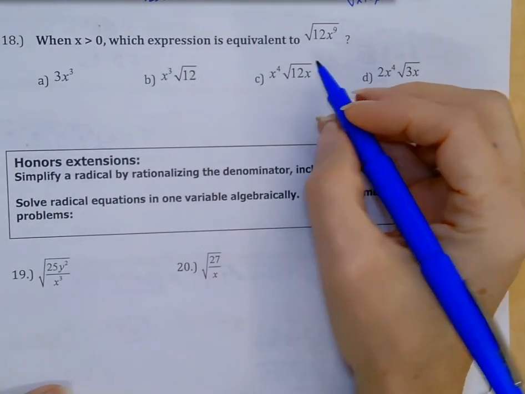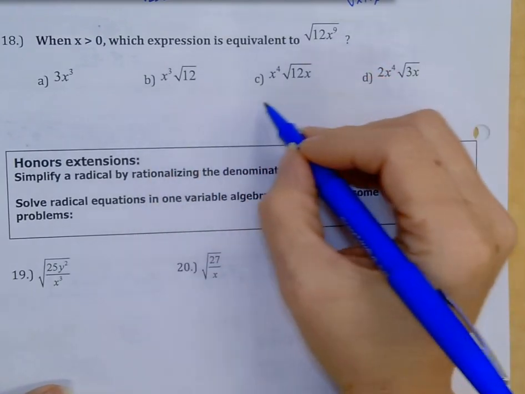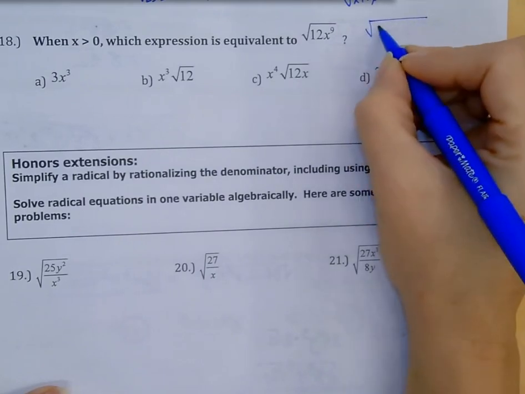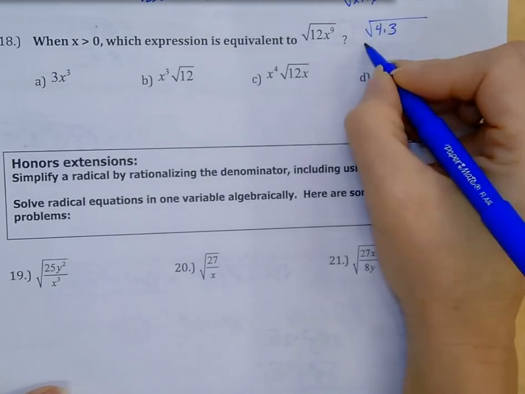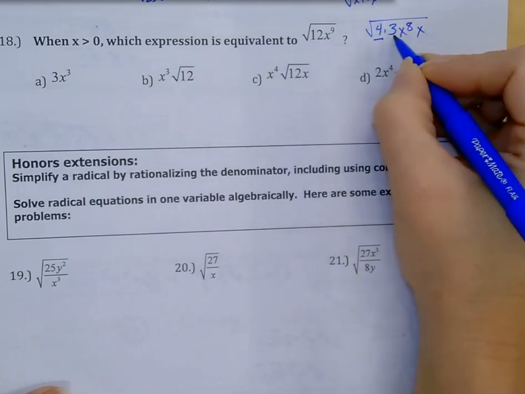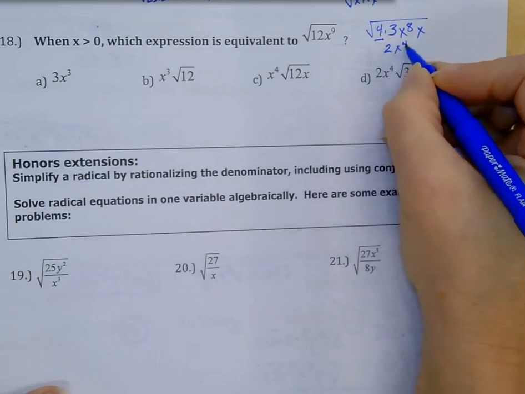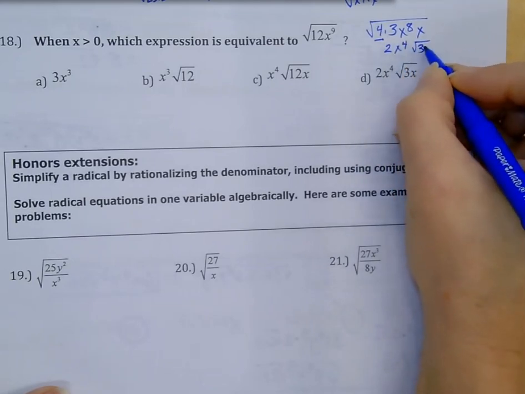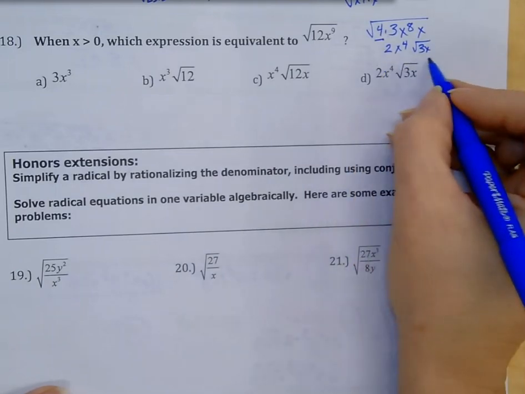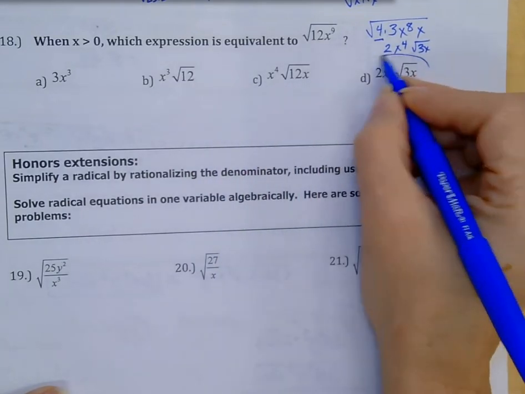All right, when x is greater than 0, which expression is equivalent to this? Well, I'm going to go ahead and just simplify. That's going to be, in my mind, 4 times 3, because I have a perfect square there, times x to the 8th times x, and so I'll pull that out, and I get 2x to the 4th times the square root of 3x. Okay, and so 2x to the 4th, that's the only one that's there.